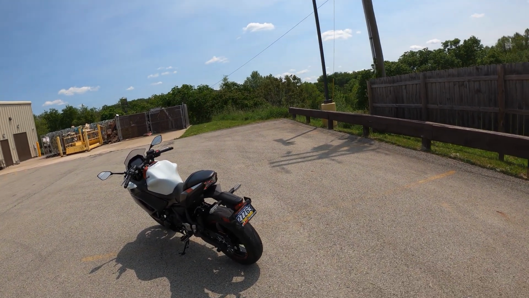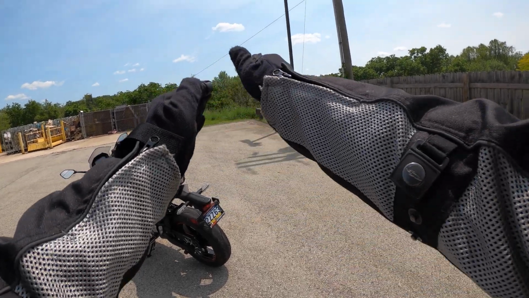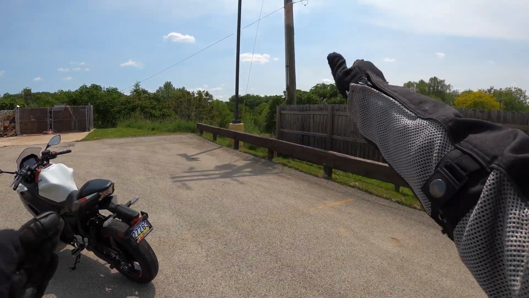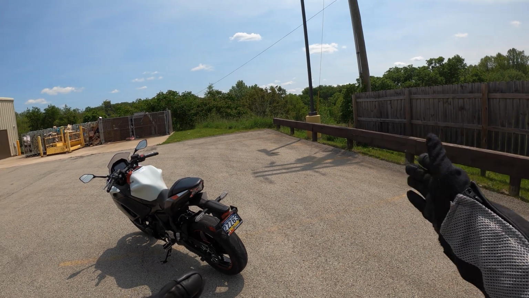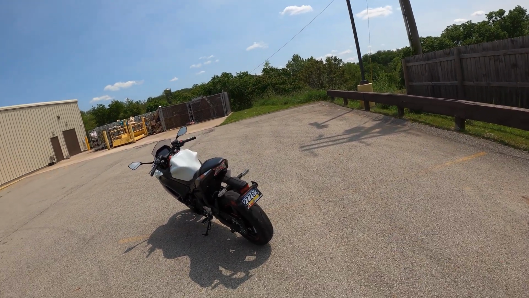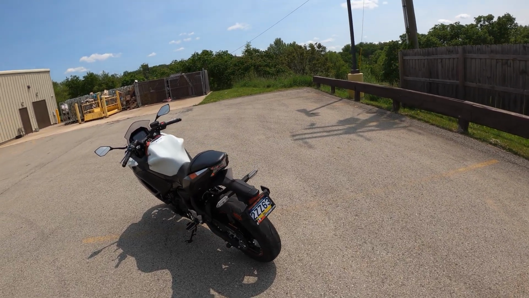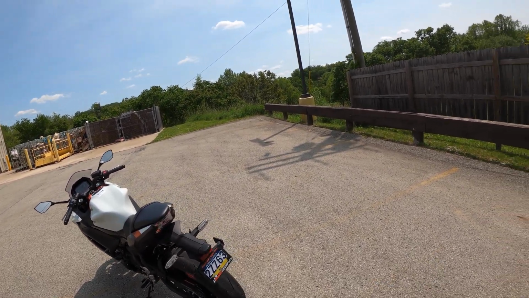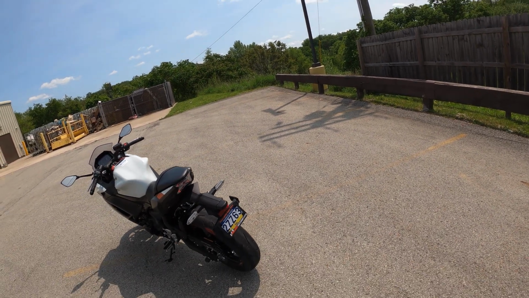You might be coming through that turn a little bit off to one side. As you're looking through the turn, you see that there's a dead animal or something, and you have to change your lane position. You have to be able to look through the turn. You have to be able to see far enough ahead into the turn.